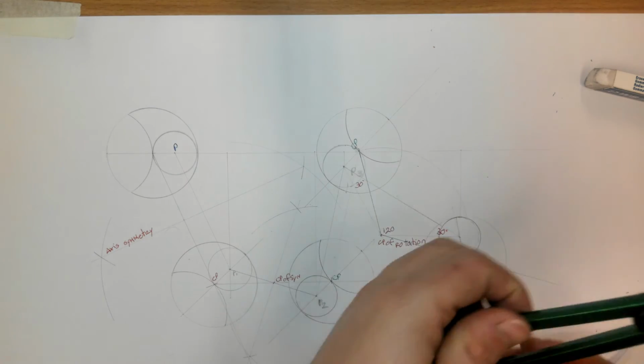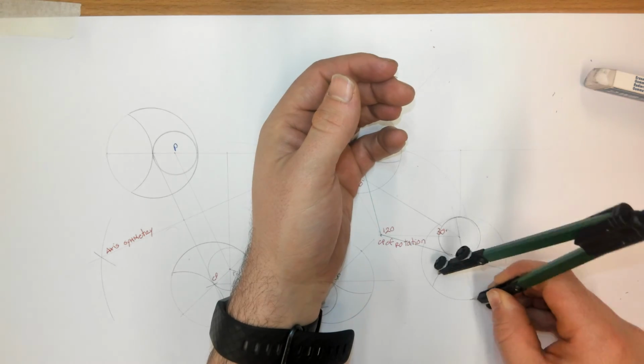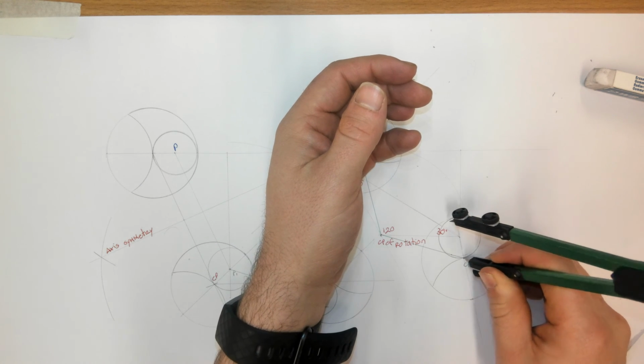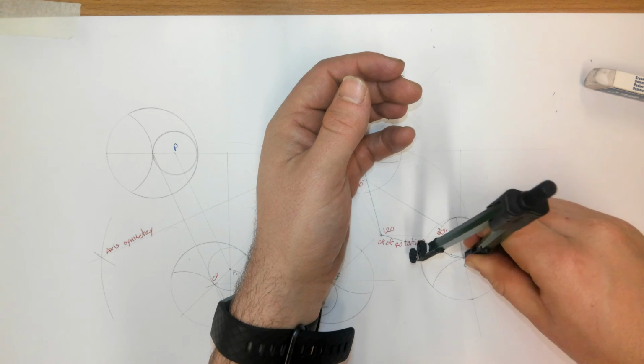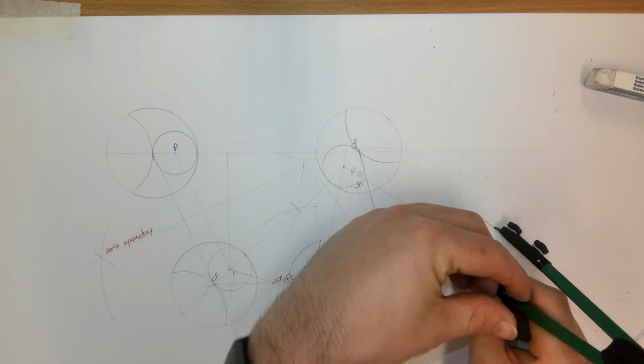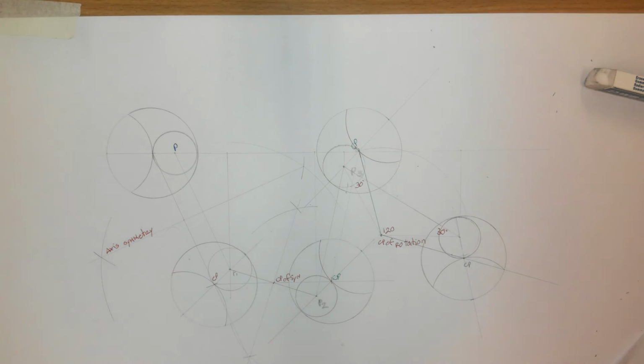All right, and now simply compass here, radius 30. All right. Here's the arc, and then you can go about and heavy the correct arcs on it. And that's the question done.